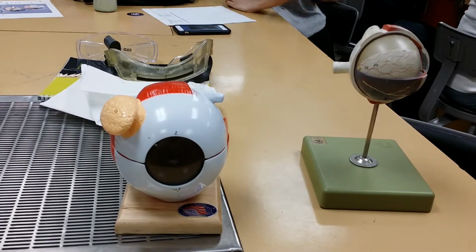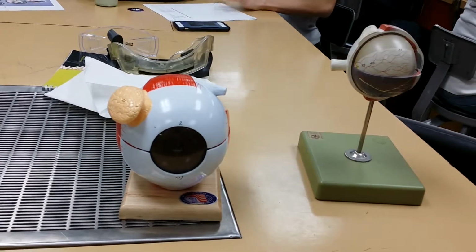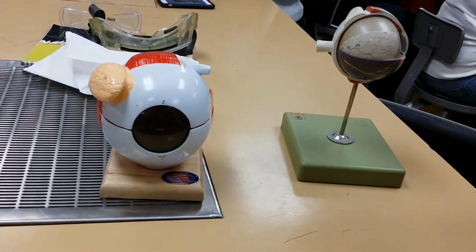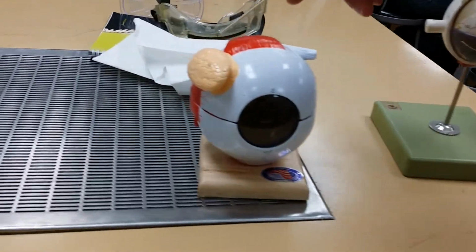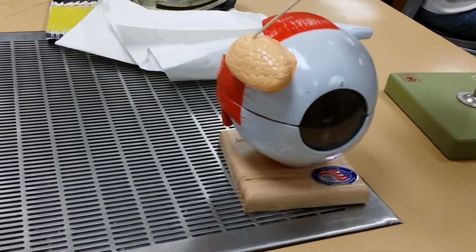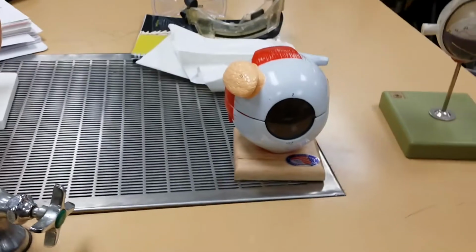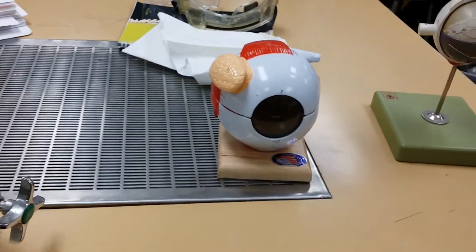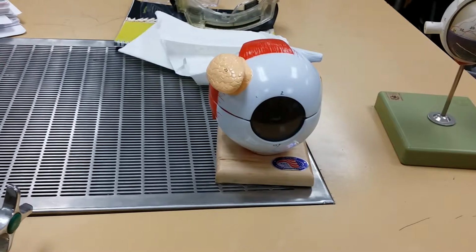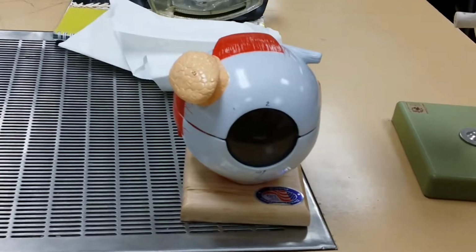So the best thing to do first with the eye is to orient it. We have a couple of different ways of doing that. The best way to do it is the lacrimal gland, if it's attached, which is this portion of the gland. If the gland is attached, it's always going to be on the lateral side. Lateral superior side as well. So that would put this as the medial end.